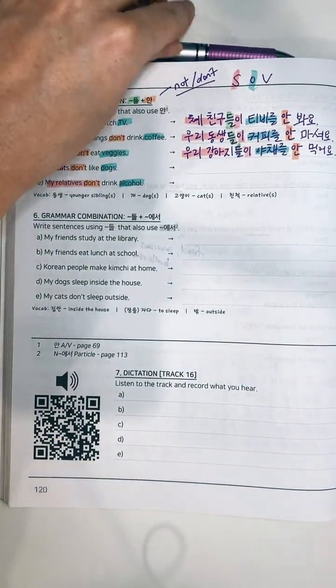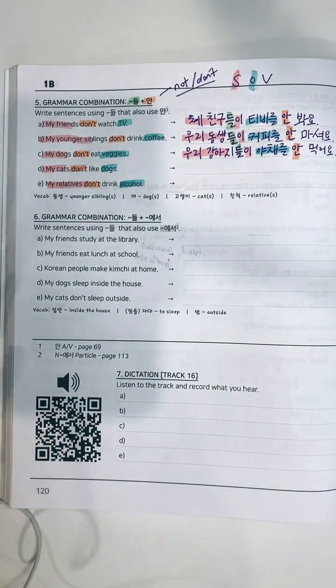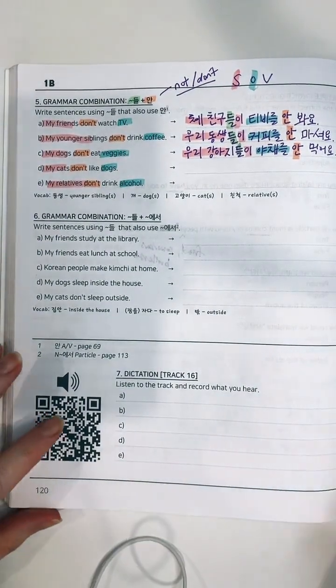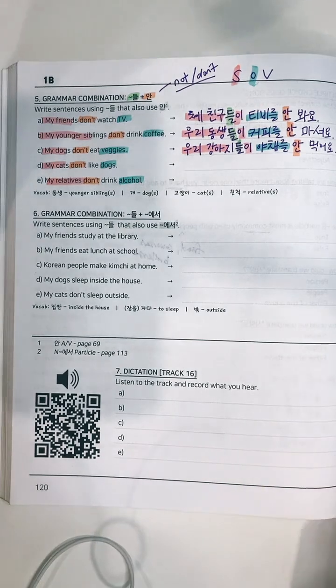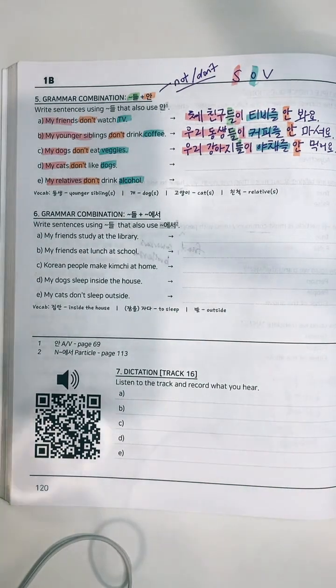Maybe that'll help you, I'm not sure. Subjects, objects, and verbs are things that we cover earlier in the book. So definitely check those out if you want a refresher.